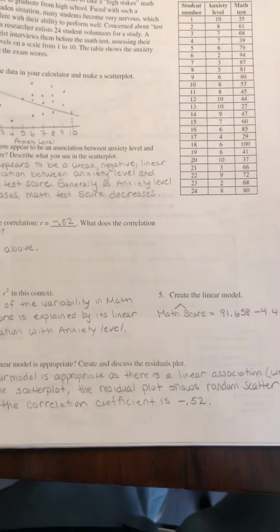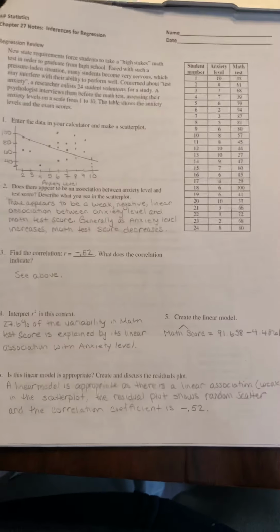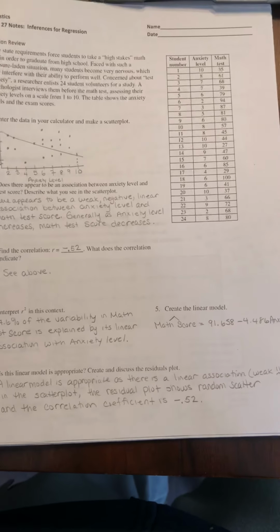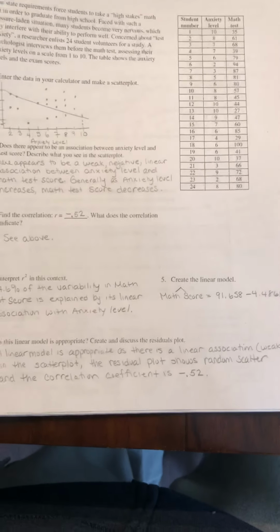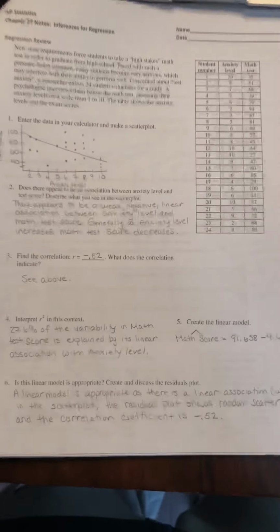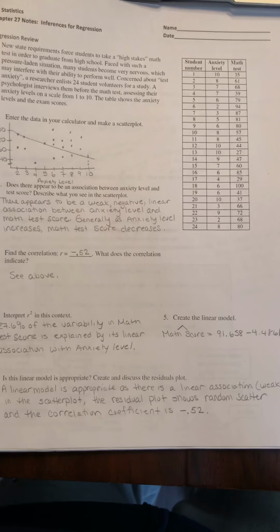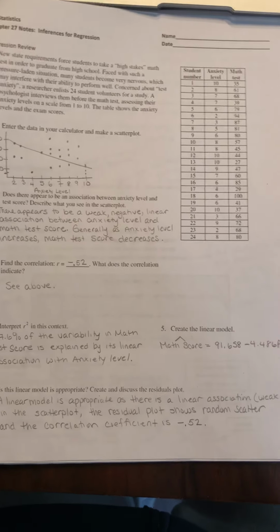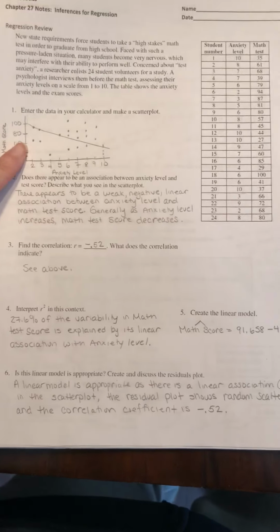And then it asks, is a linear model appropriate? Don't forget to mention 3 different things. You want to mention the scatter plot. You want to look at the residual plot and the correlation coefficient. So there's 3 things you have to comment on at all times. So you could see the linear model is appropriate. I mean, there's a weak negative association in there.